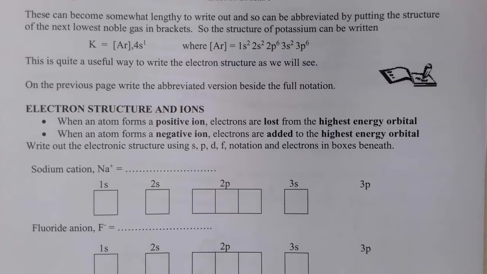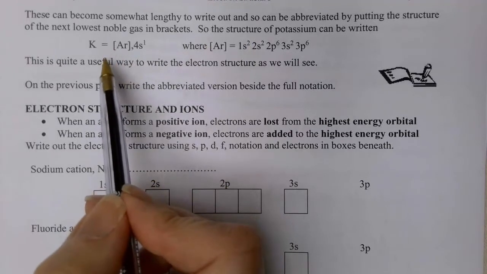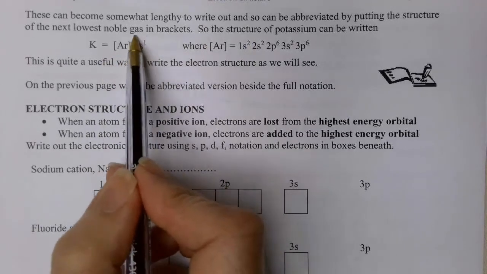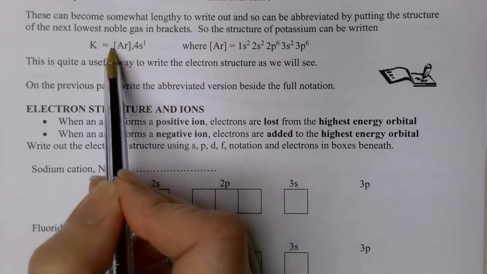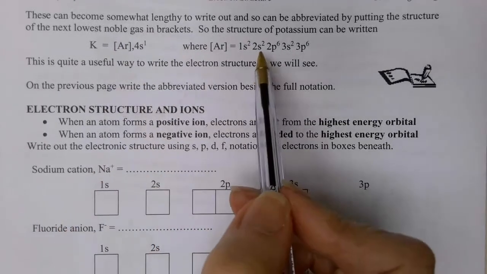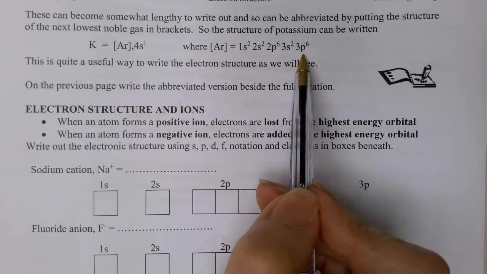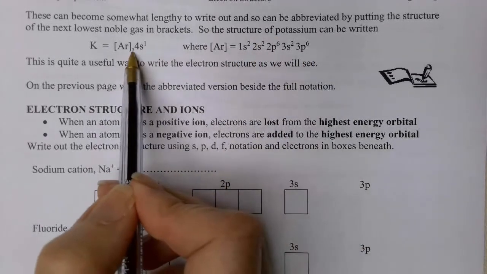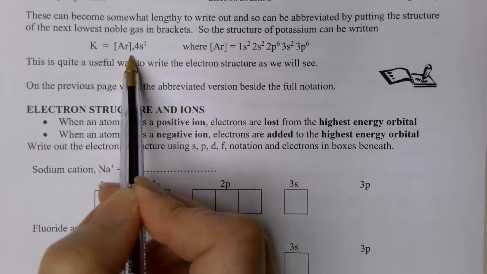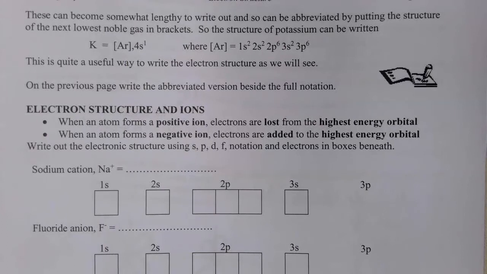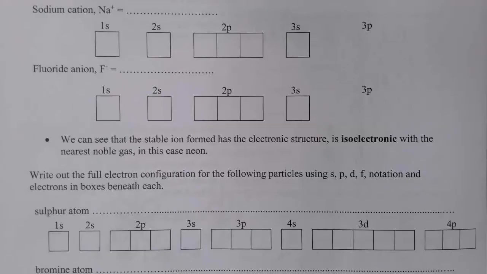So it could become quite long when we try to write out all the inner shell electrons, and as it's usually only the outer shell electrons that I'm interested in, I quite often use the nearest noble gas to stand for the completed inner shell of electrons, and then I just add the outer shell electrons. So that's just a shorthand version of writing those electron configurations. So we can not only use this for atoms, we can also use it for ions as well.